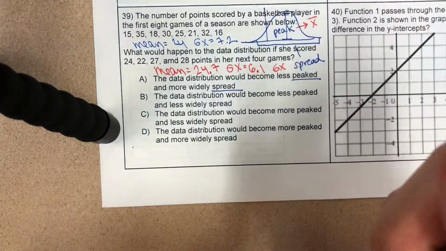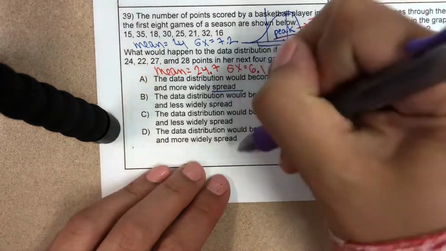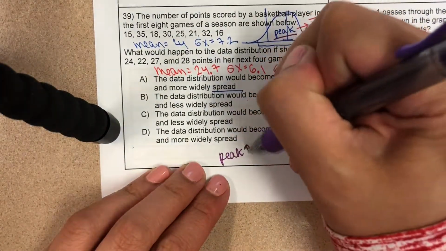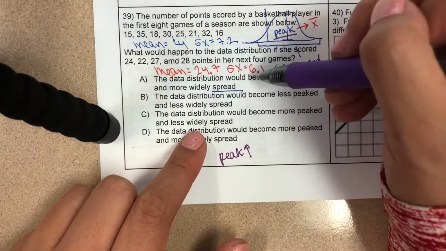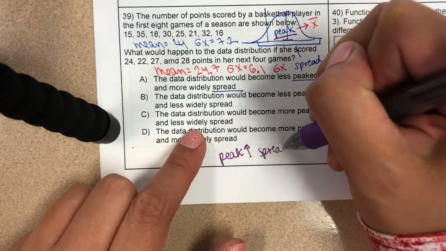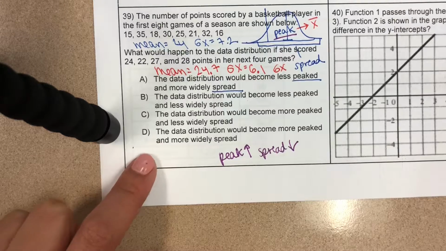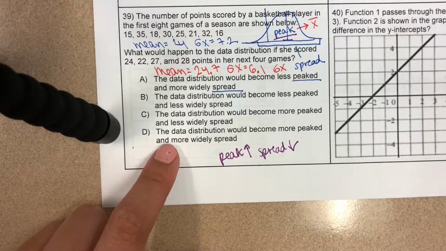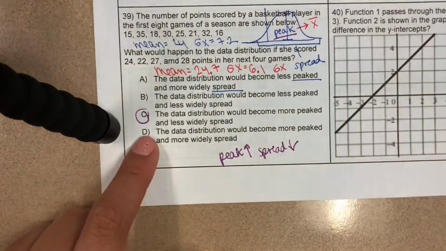Well, my mean, or my peak, it went up. So my peak went up, and then my spread, how far it goes, it went from 7.2 to 6.1. So my spread, or my standard deviation, went down. So let's see, a higher peak and a smaller spread, that would be letter C.